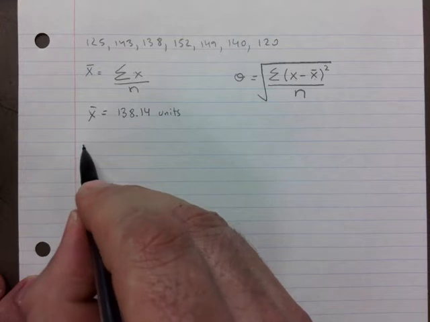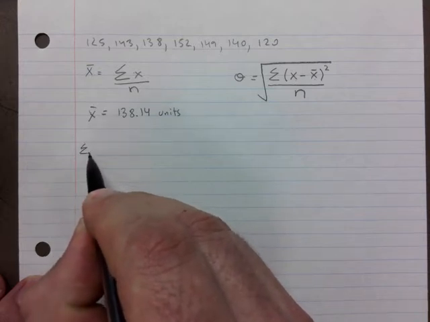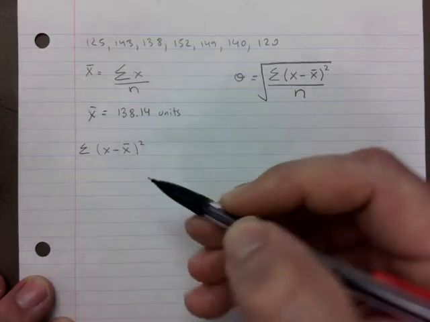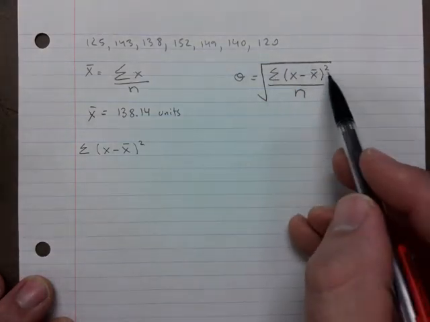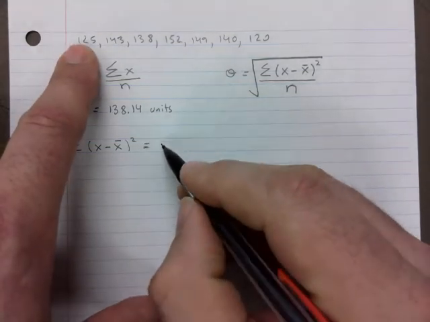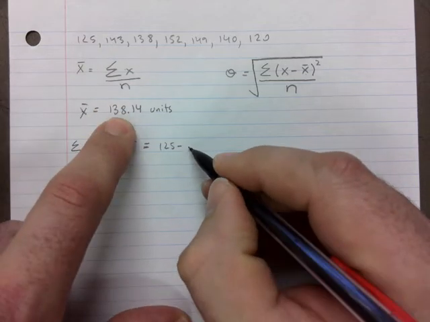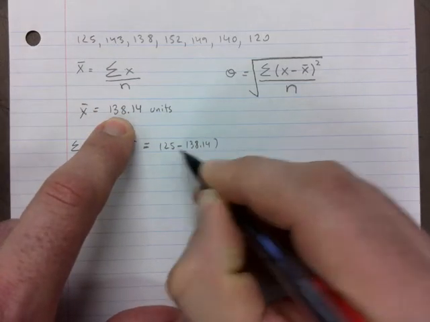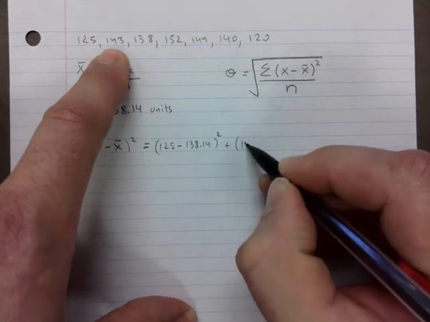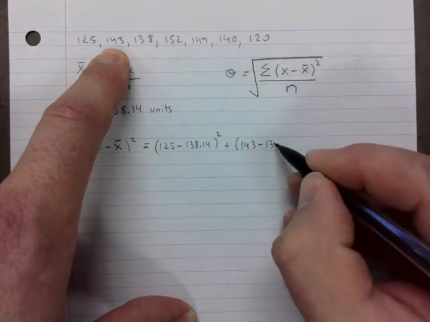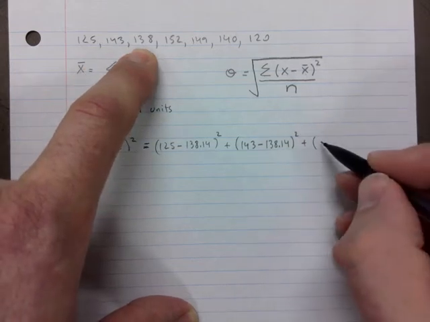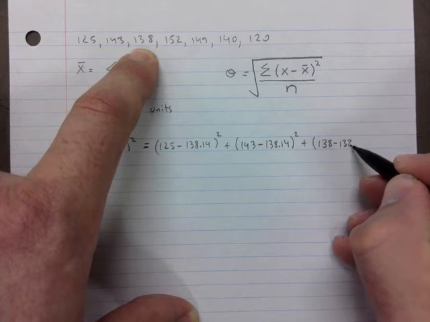So what I will focus on first is finding the sum of all the values minus the average of that data set and then square it. That's what I'm going to focus on first. So just this part right here. Okay, so I'm going to go and write it out. That would mean that I would have to take 125 and subtract it by 138.14, then square it. Okay, plus the next would be taking 143, subtracting the average from it, then squaring that. And this process continues throughout the whole set.